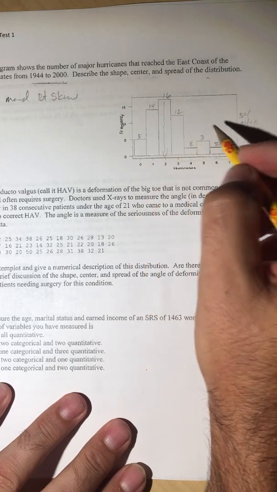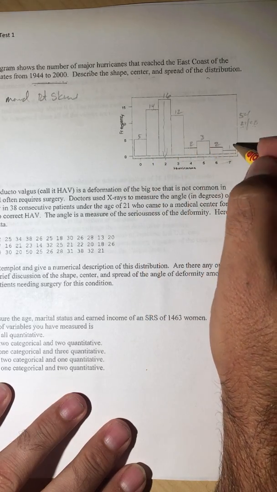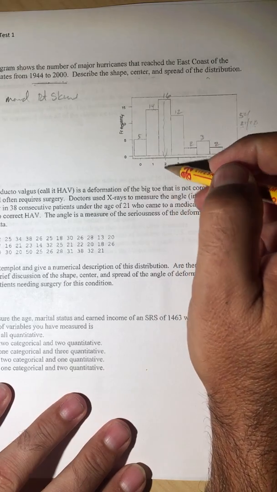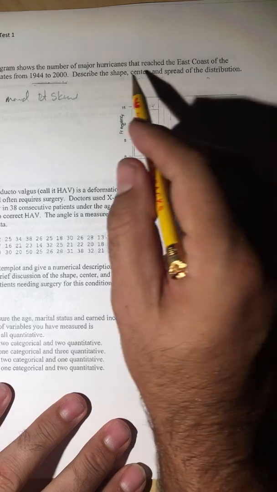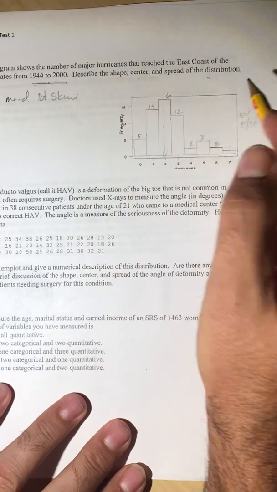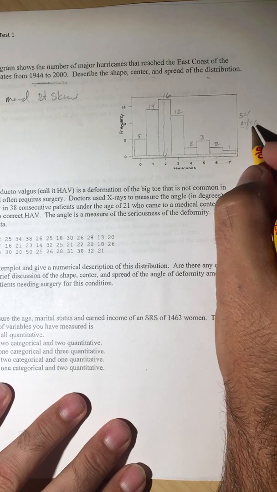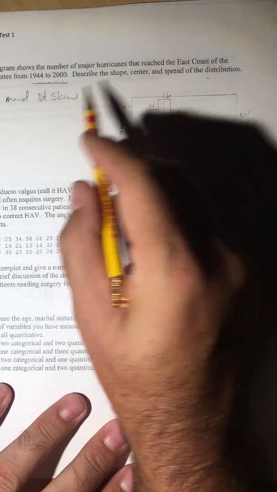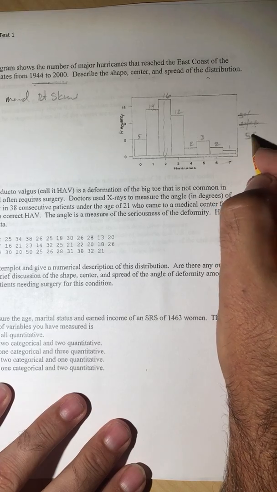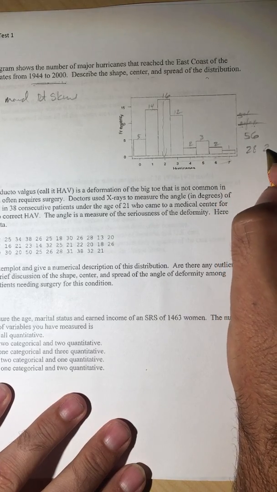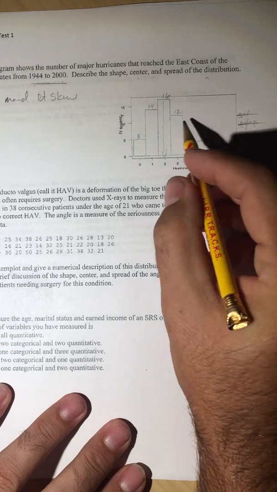Right? So this is saying that in 1 year there were 7 hurricanes, in 16 years there were 2 hurricanes, etc. So the median is going to be somewhere between the 27th and the 28th observation. Let's see, there's 56 observations, half of that is 28. So I need to be between the 28th and the 29th observation.